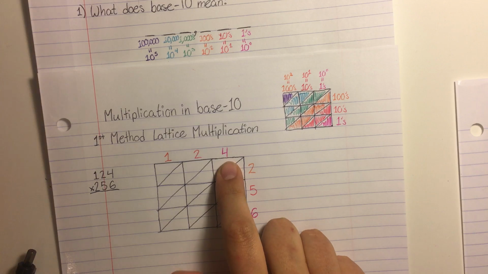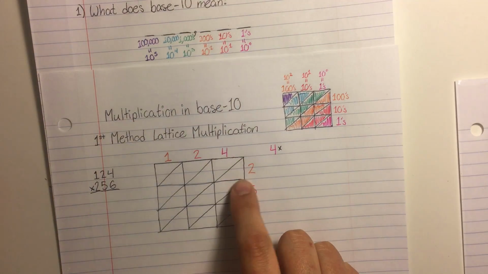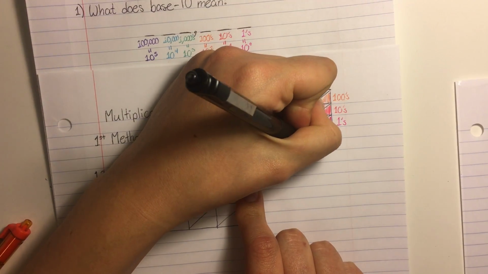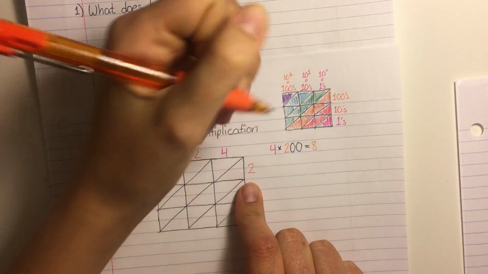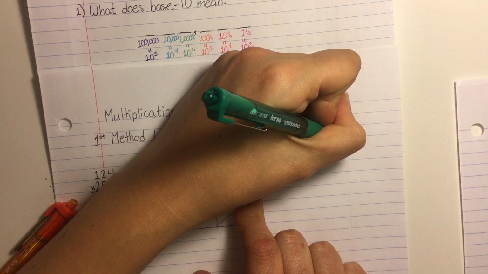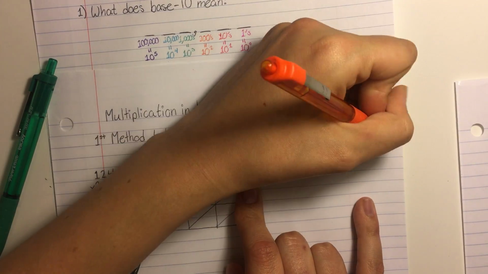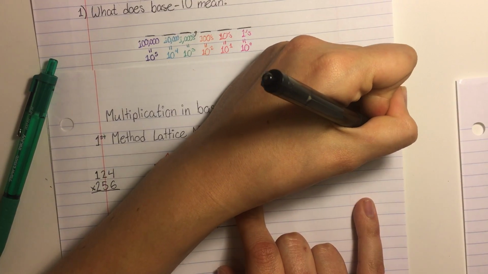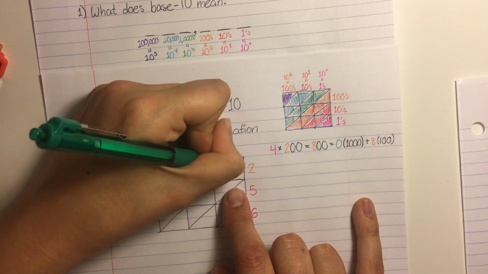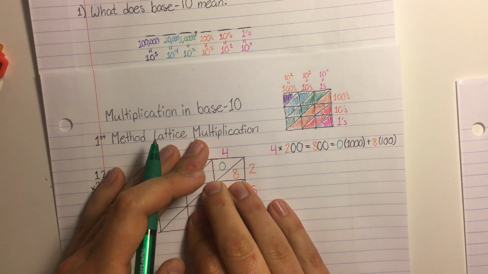So right here we have 4 ones times 2 in the hundreds place, right? So times 200 is going to equal 800, right? So we're still in the hundreds. 800, which is the same thing as 0 thousands plus 8 hundreds. So here we have 8, 0. Sweet. And we could have also just looked at this independently and said, oh, 4 times 2 is 8 with 0 to carry over. So now let's go do this row.